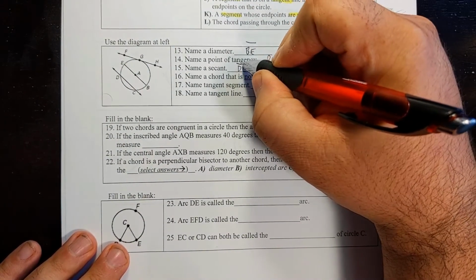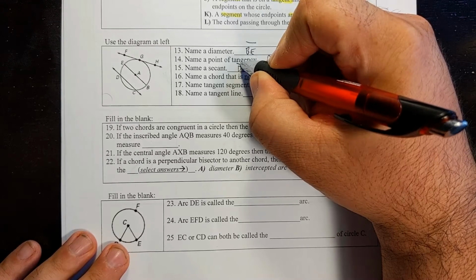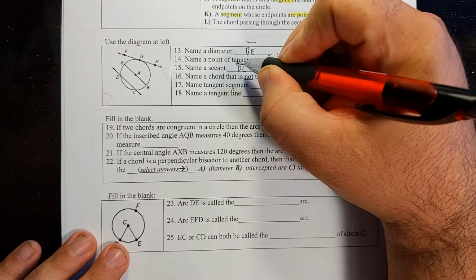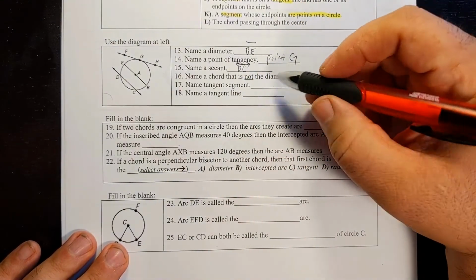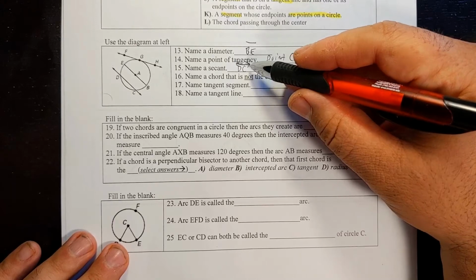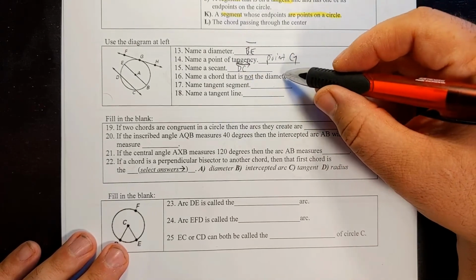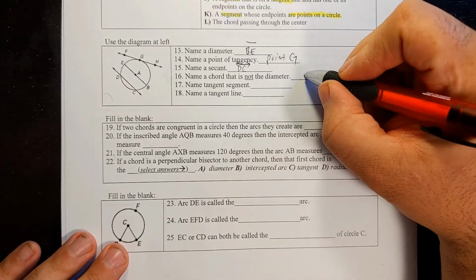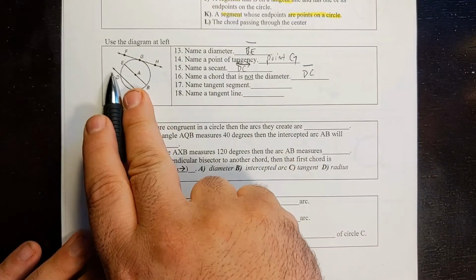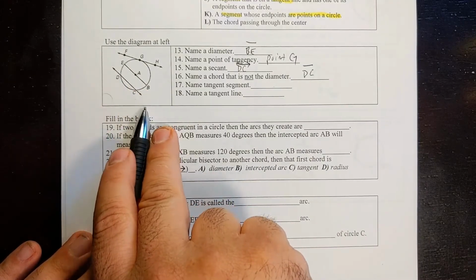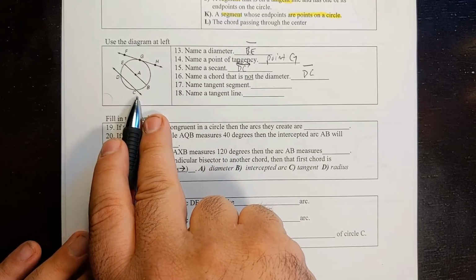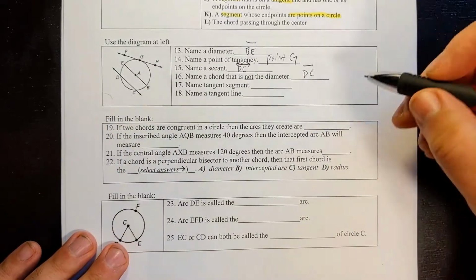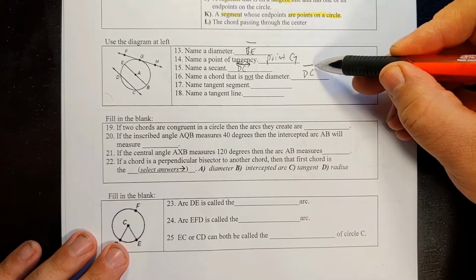That one's a line though, so make sure that you put arrows on it. If you don't put arrows, that's not a secant. A chord that is not the diameter, that same set of letters, DC, but it's going to be a segment. It stops, so make sure no arrows or no dots at the end.